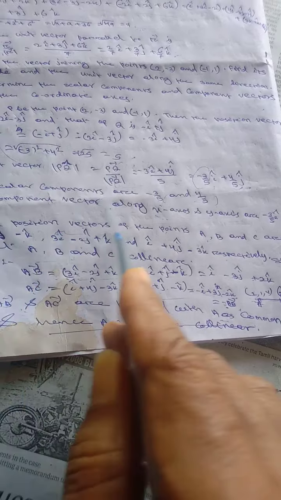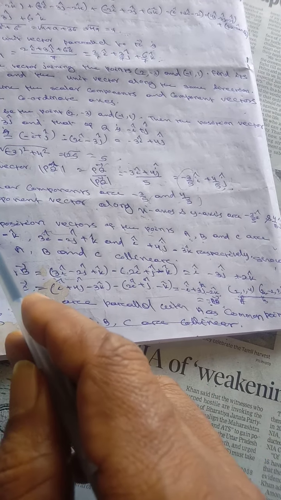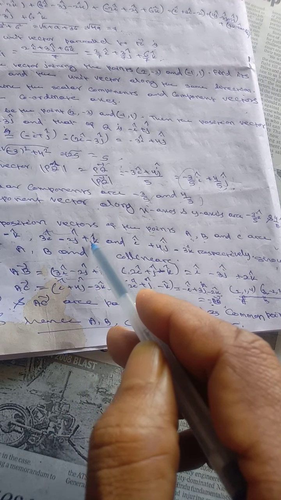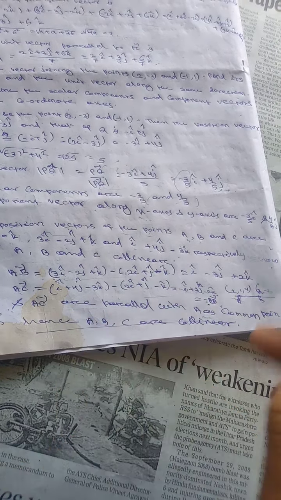Last: the position vectors of A, B and C are 2i plus j minus k, 3i minus 2j plus k, and i plus 4j minus 3k respectively. Show that A, B, C are collinear.